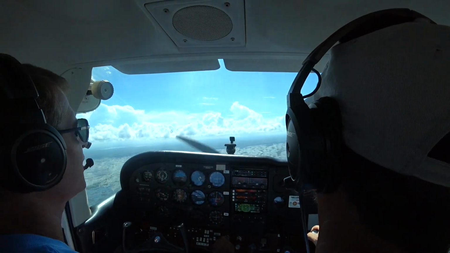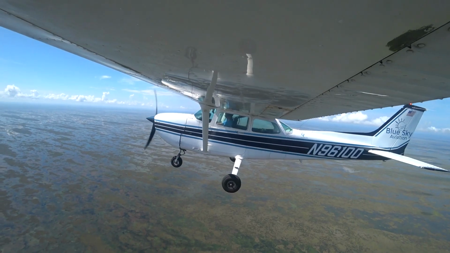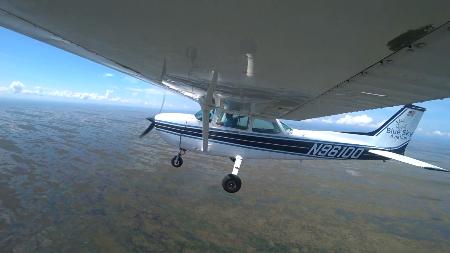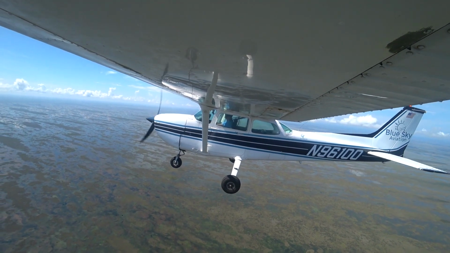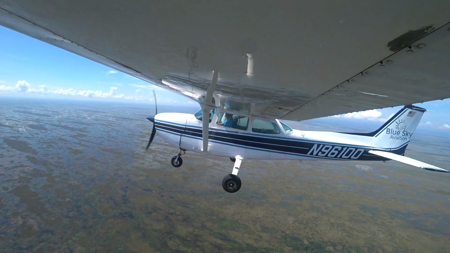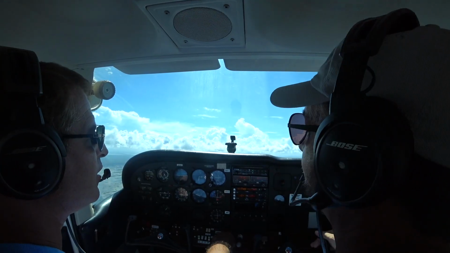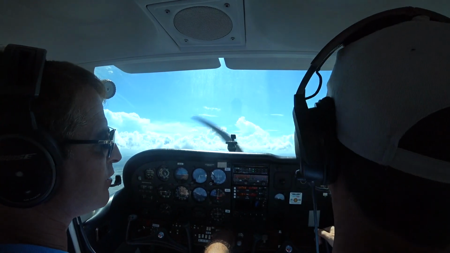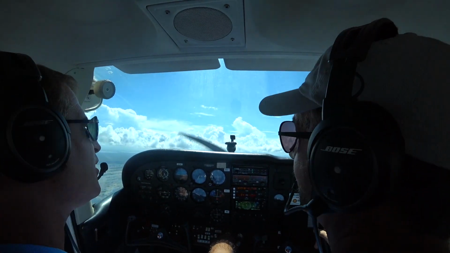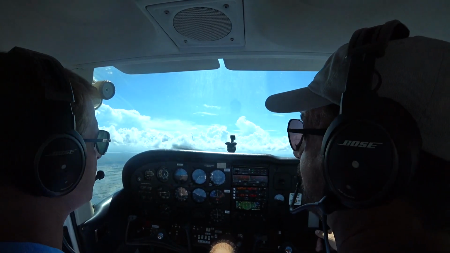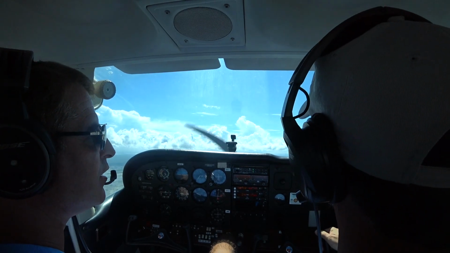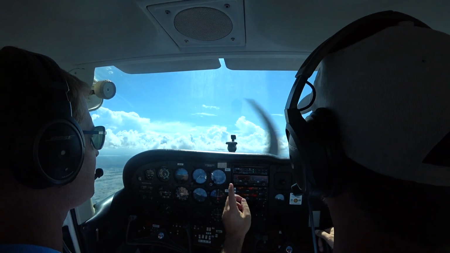Okay, nice job. Excellent recovery. Notice the reduction of power first. Unfortunately, we don't have a camera down on the floor, so you can't see Jay's right foot. But fairly rapid application of that right rudder will prevent that airplane from rotating. Gives you plenty of time to break the stall and keep things moving.